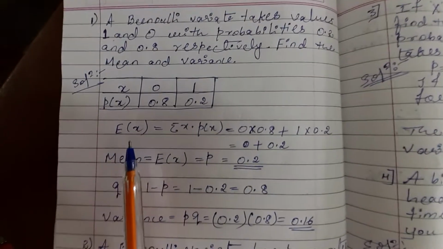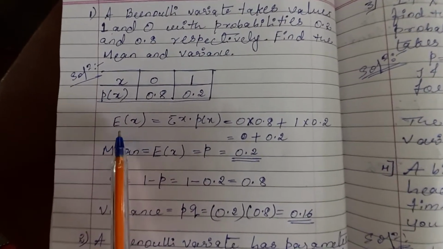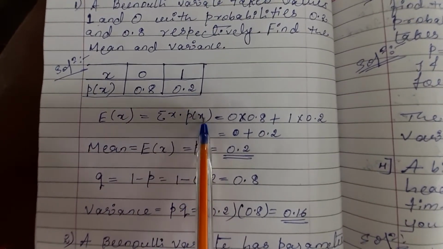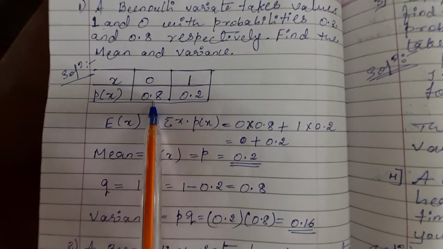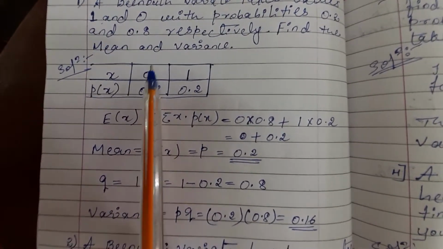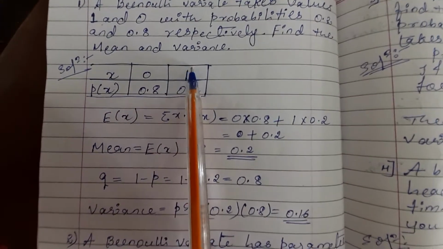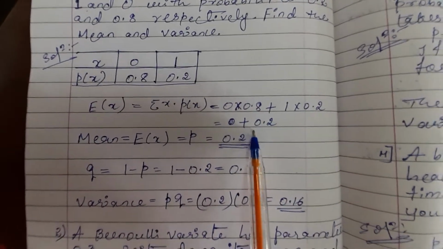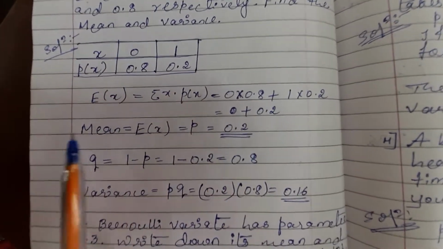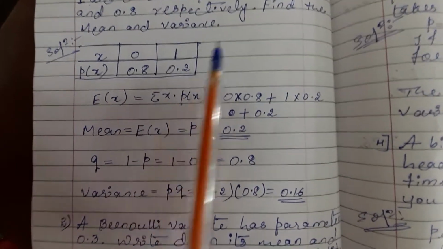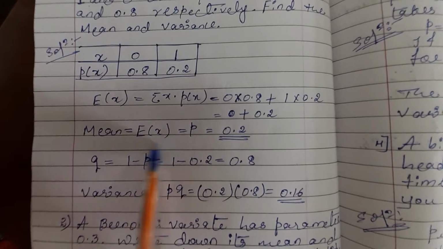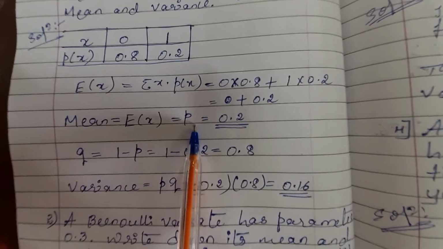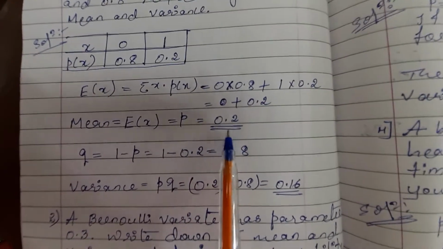Hence to find the mean of the Bernoulli variate, we have E of x equals summation x into P of x. The first value of x is 0 and its probability is 0.8, so 0 into 0.8 plus 1 into 0.2. 0 into 0.8 is 0, plus 1 into 0.2 is 0.2. So 0 plus 0.2 is 0.2. The mean of a Bernoulli distribution is E of x, that is nothing but the expectation of x, and the mean of a Bernoulli distribution is also written as P equals 0.2.